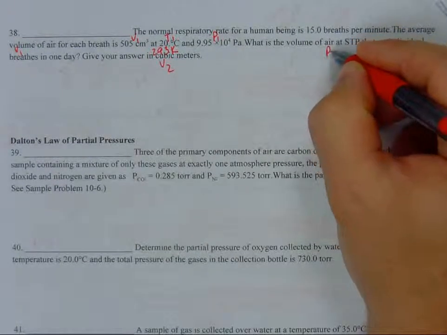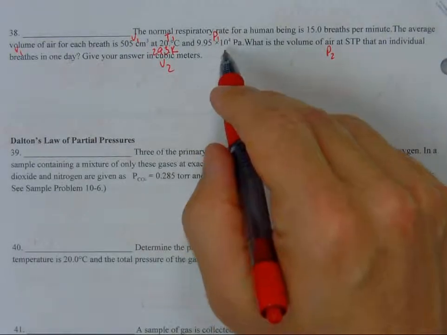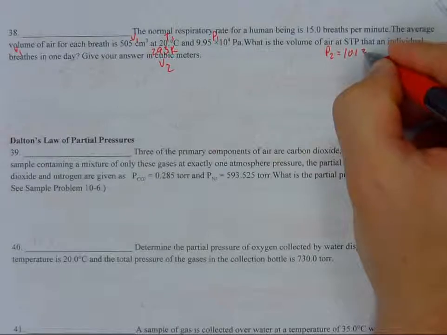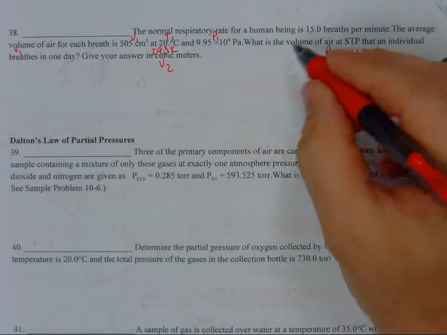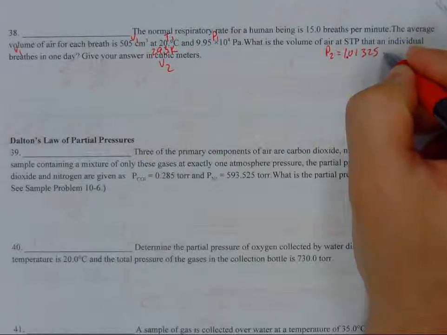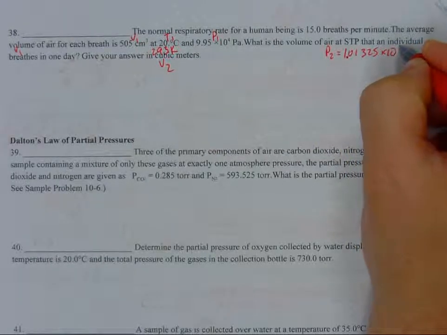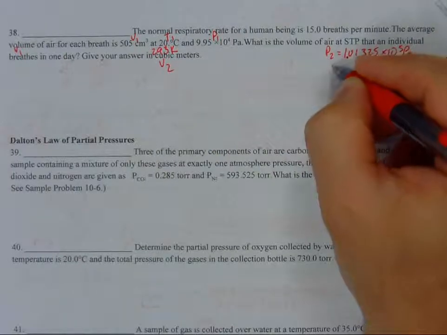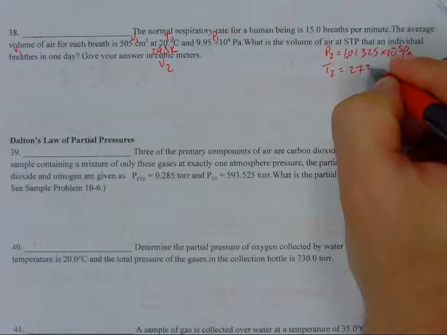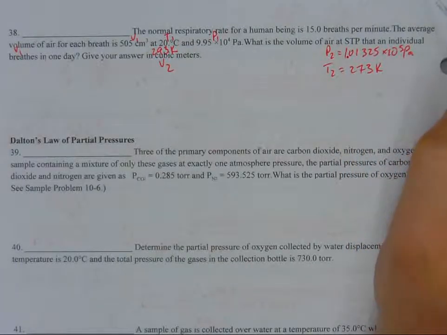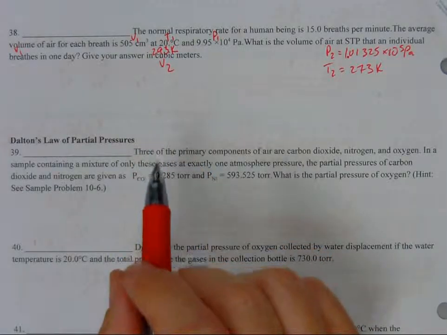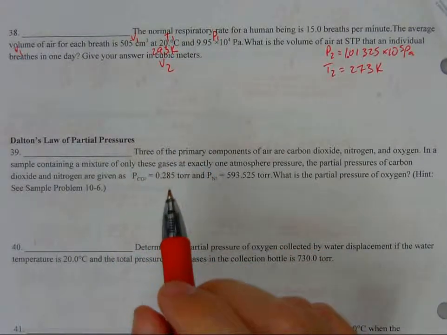Okay, so our P2 in the same unit is going to be 101,325 pascals, so 1.01325 times 10 to the 5th pascals, and T2 will be 273 kelvin. So I'm all set up with my values, and I will need to calculate V2.